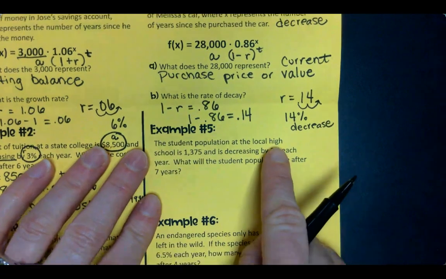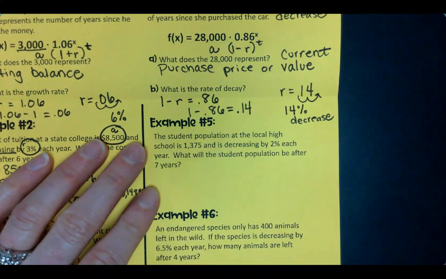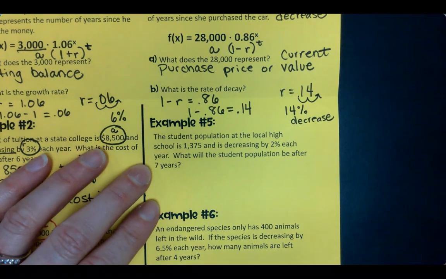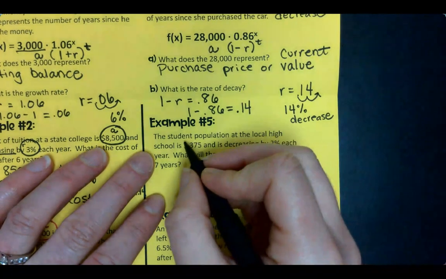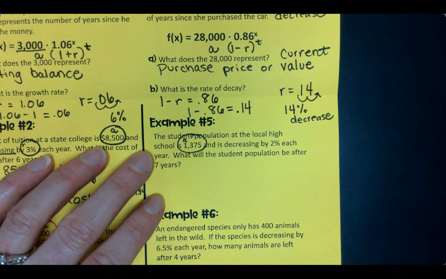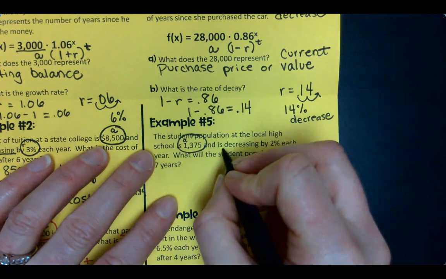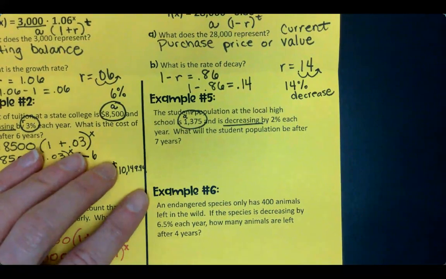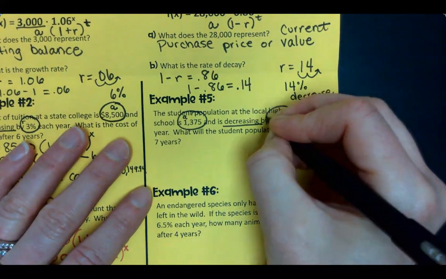Okay, so let's look at the next example. The student population of a local high school is 1,375 and is decreasing by 2% each year. What will the student population be after 7 years? So let's start with identifying A, the initial population. Go ahead and write A to the side, circle it. It's decreasing, so underline the word decreasing, by a rate of 2% each year. So that's your rate. Circle rate.